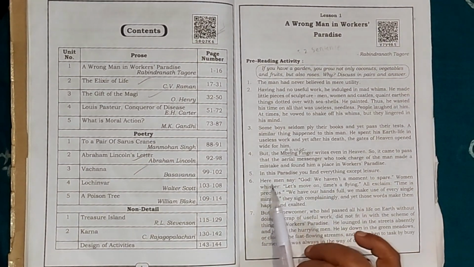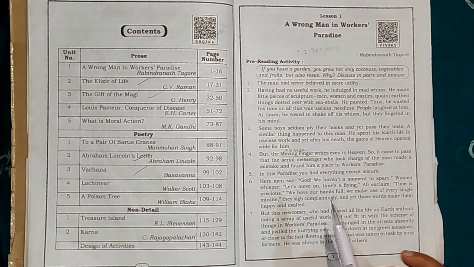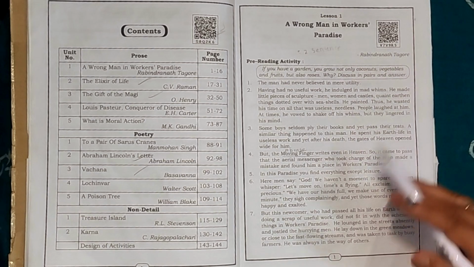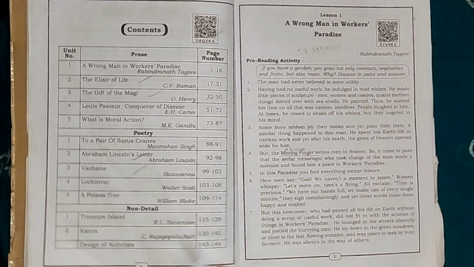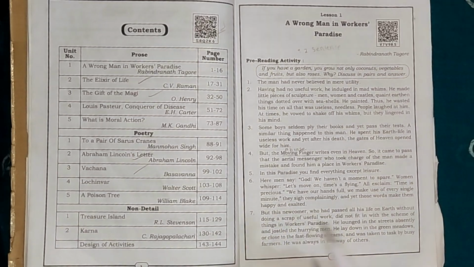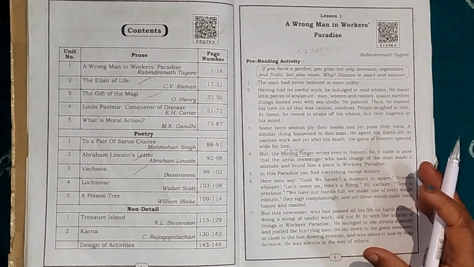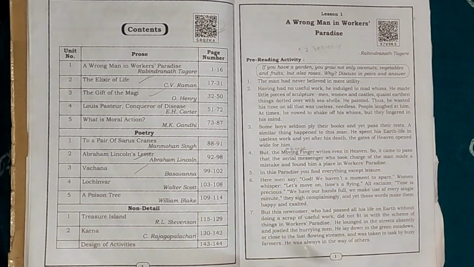But once he enters this paradise, you find everything except leisure. Once he enters the paradise, he sees that nobody is sitting idle. All are working. Inside, men are there, women are there, children are there. Everybody is doing some work, and time is very less. They are telling time is precious. We have to work. We have to do something.